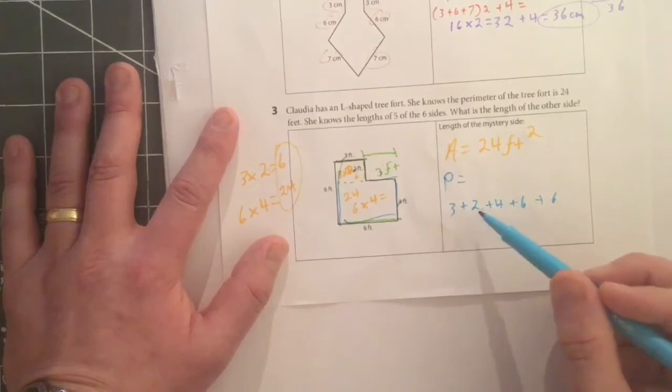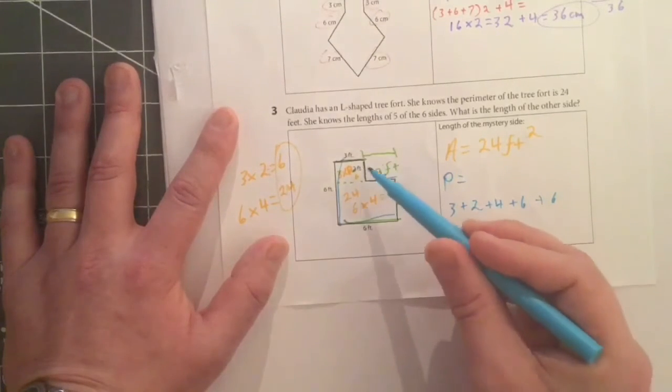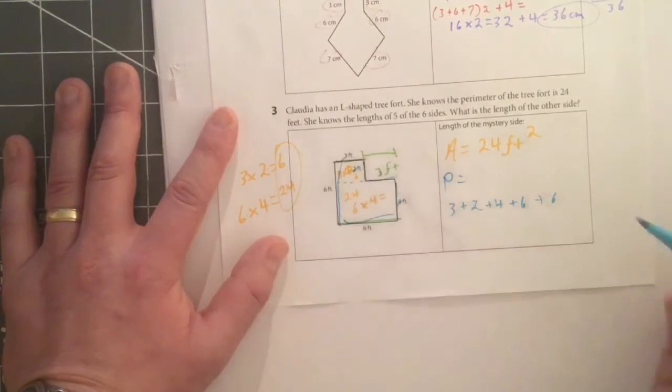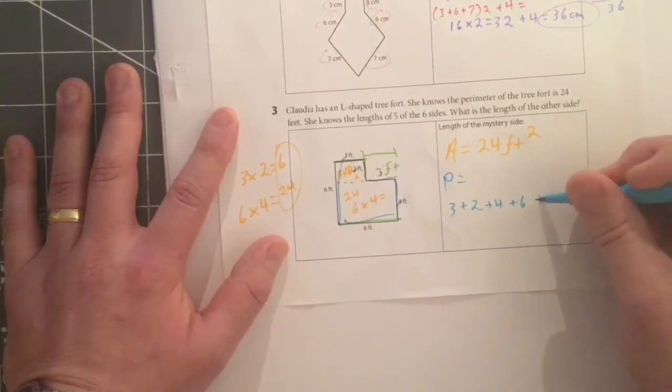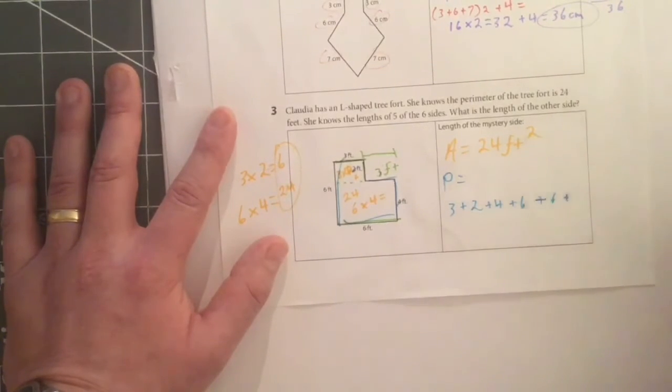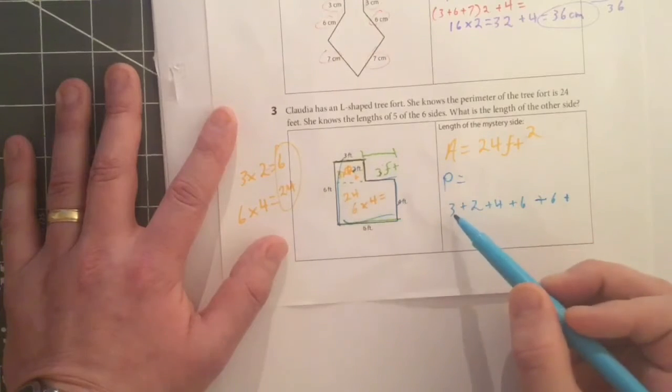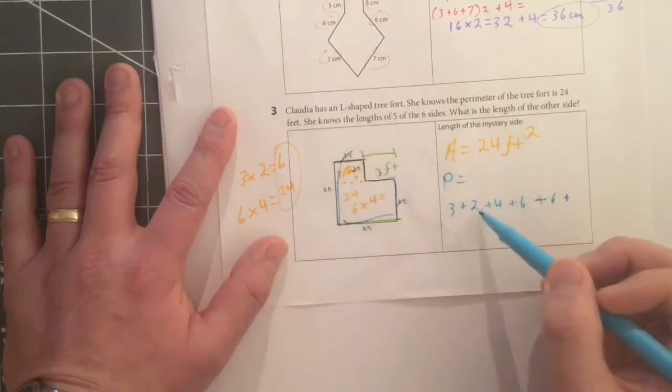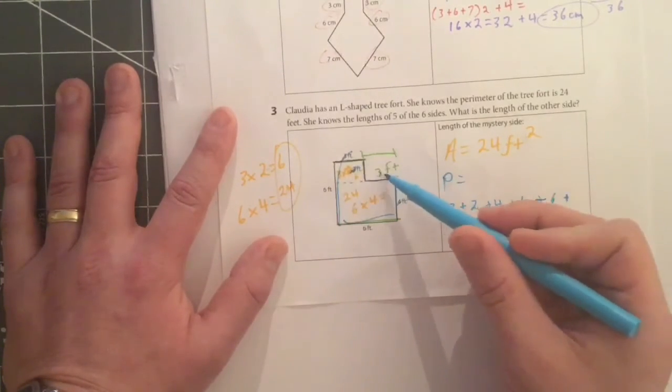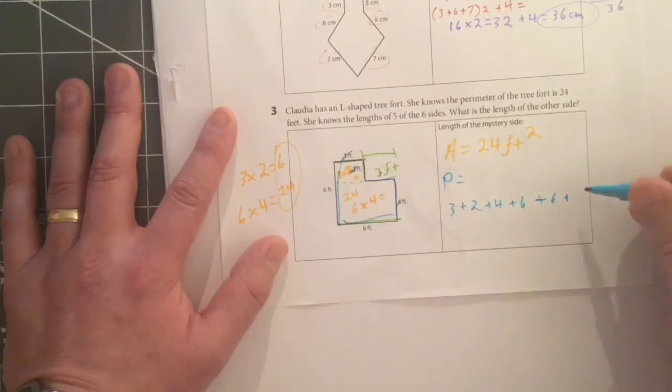Let's double check that. I got 1, 2, 3, 4, 5. 1, 2, 3, 4, 5, 6. Oh no, I missed a number. Where is that number? Well, let's go through and check. 3 there, cross out that 3. 2 there, cross out that 2. 3 there. Oh, I don't have another 3 listed. It must be that 3. Put a plus sign, but I meant to put an equal sign.